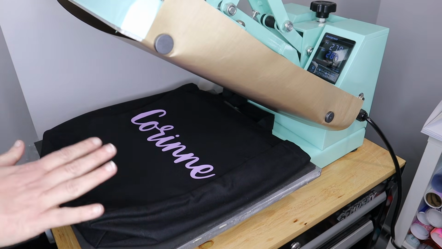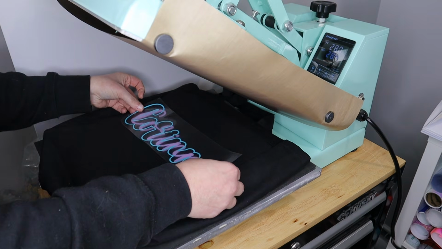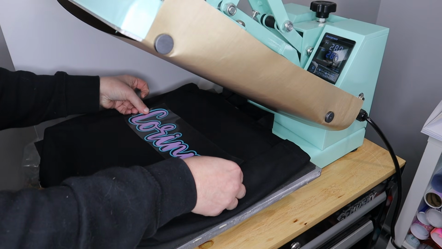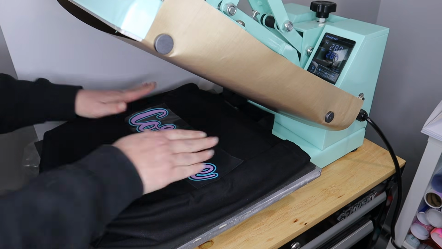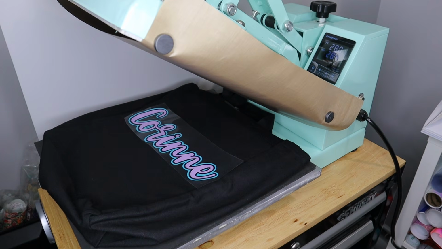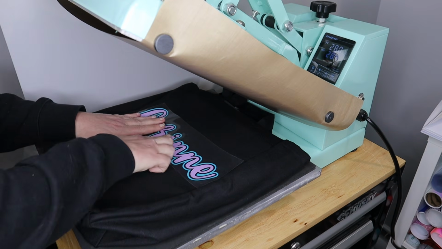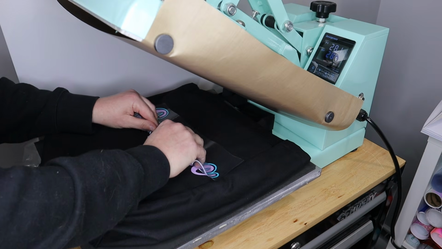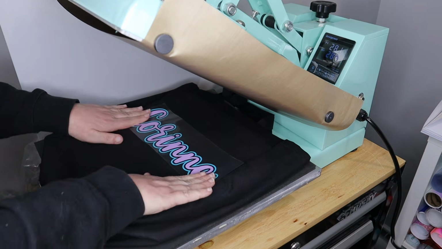Now this is only 2 layers, which is really nice. So we're going to be able to press this last layer, the full layer. But I want to make sure I get this nice and straight and even. So I'm just very gently moving this around until I find where I'm happy with where it's sitting. I think that looks pretty even. I just give it a glance, a once over, and make sure that I am happy with that. I think that looks good.